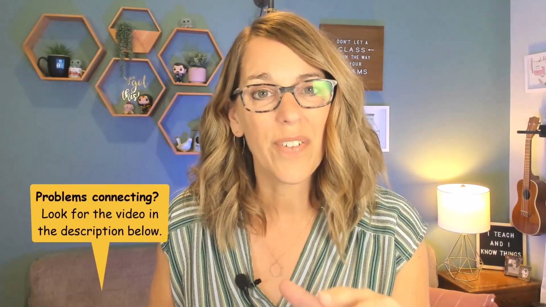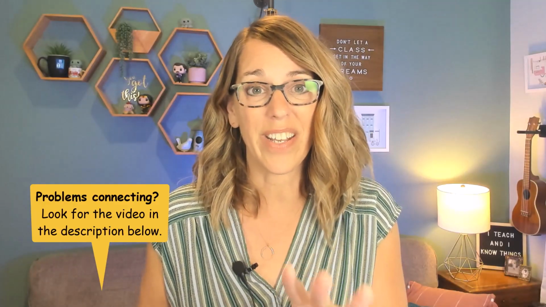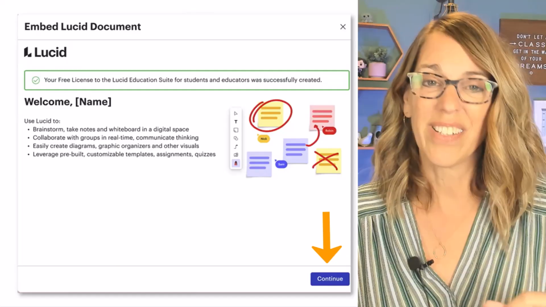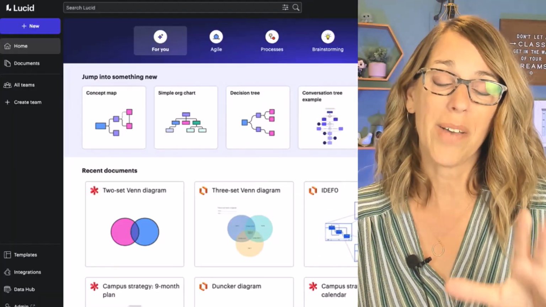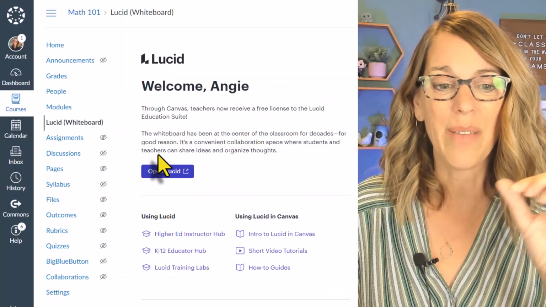If the sign-on looked different for you, look for the link in my description. That's Lucid's instructions on how to connect. It will get you through all of the things. But you're ready to click continue. It's going to open up a brand new tab in Lucid. Now remember, I had landed here and I'm ready just to open Lucid. So I'm going to click open Lucid.